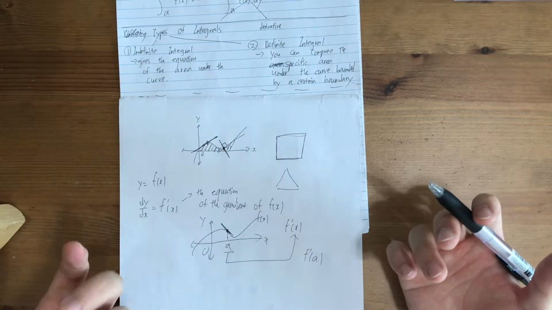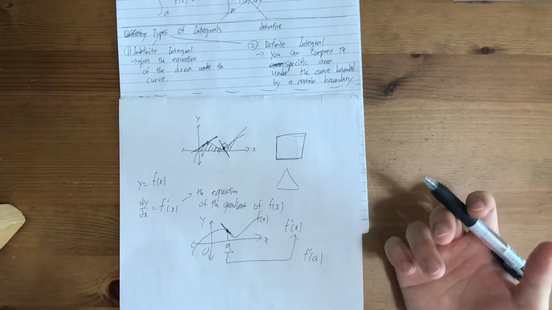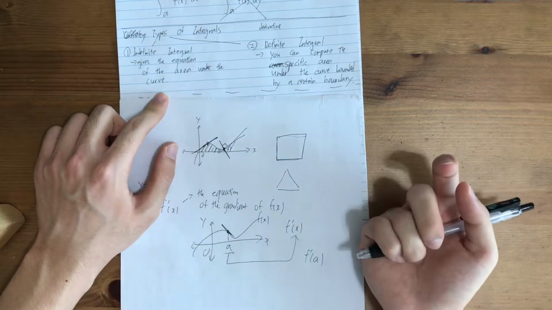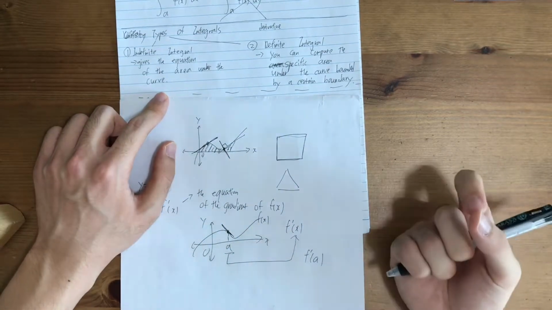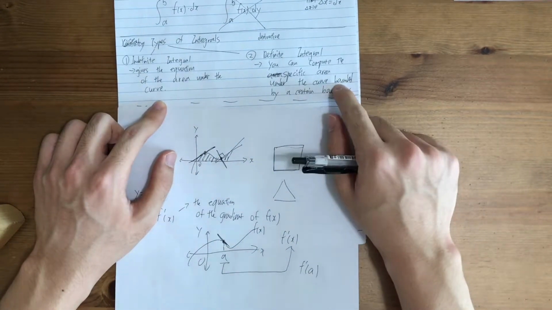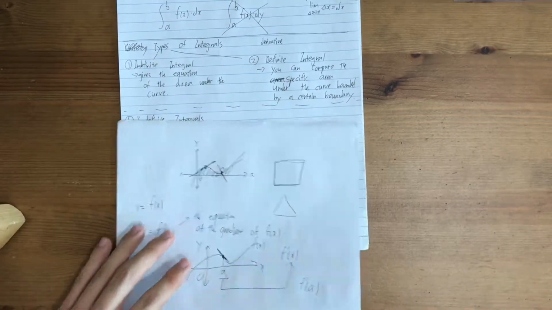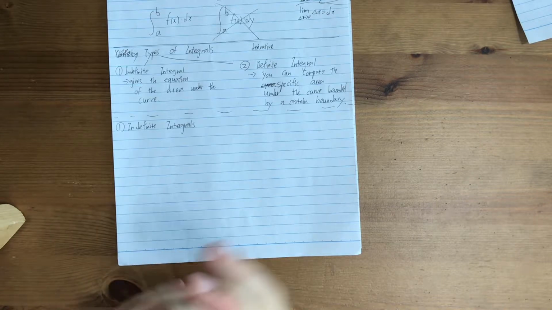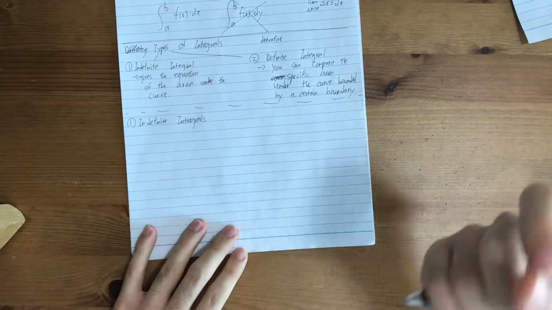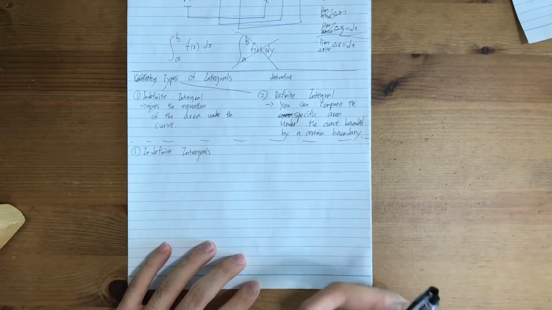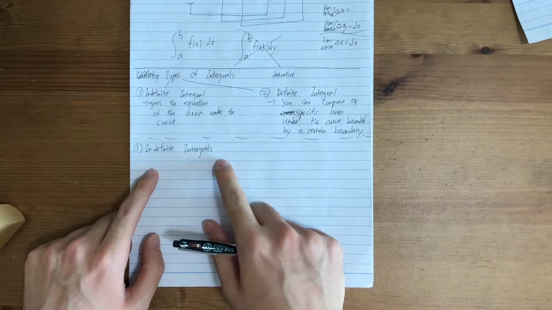If the question just asks you to integrate a function, then you find this. But if the question asks you to find the specific area bounded by a certain region, a certain boundary, then you look for the definite integral. That's it. So all the formulas related to integration that we are going to do are based on indefinite integrals.